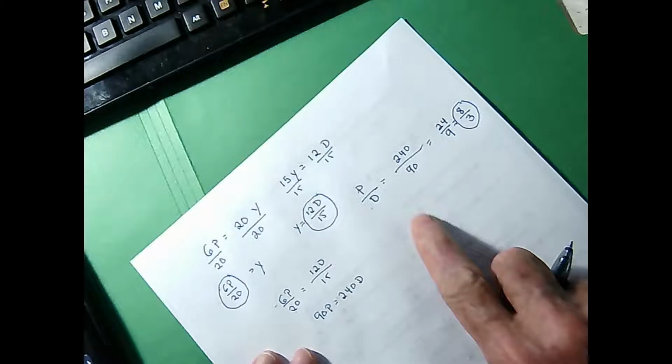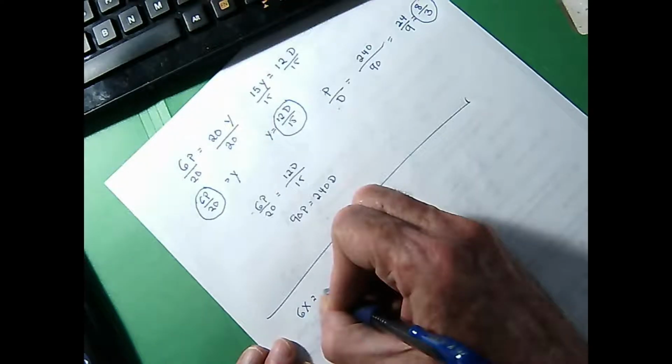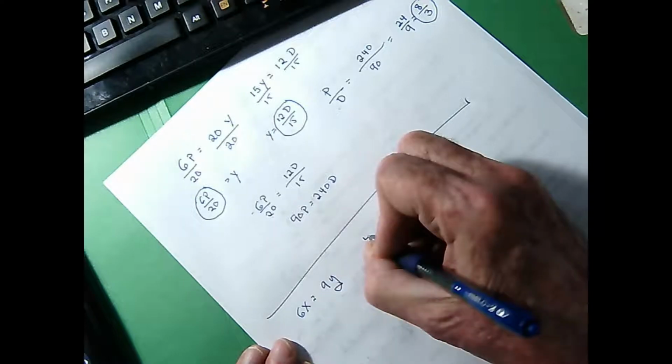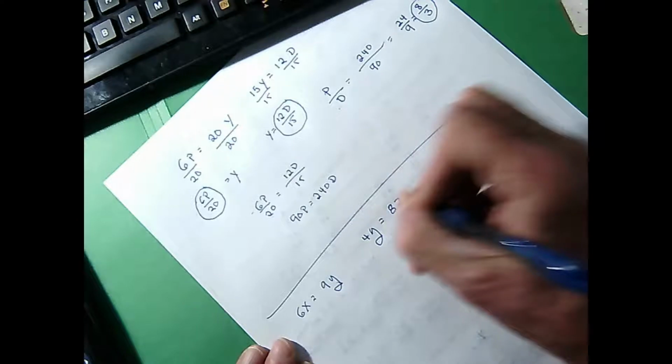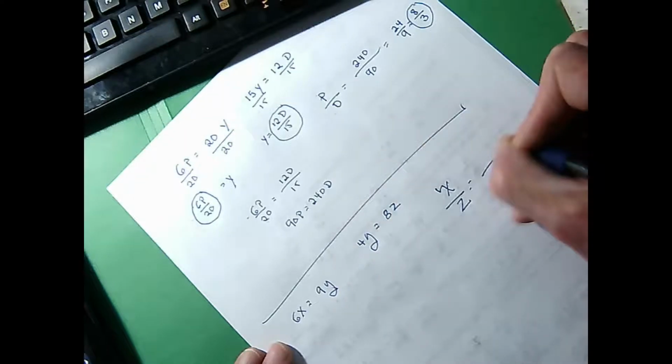And if you say, I already got it figured out, then that's great. Let's just say that 6x is equal to 9y, and 4y is equal to 8z. Hey, what's the ratio of x to z? With a little bit of practice, these things that seem complicated get kind of easy. Who's the middleman? Who do you want to get rid of here? We want to get rid of these y's, don't we?